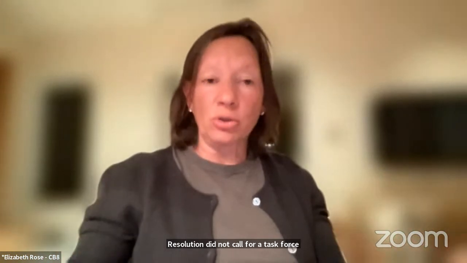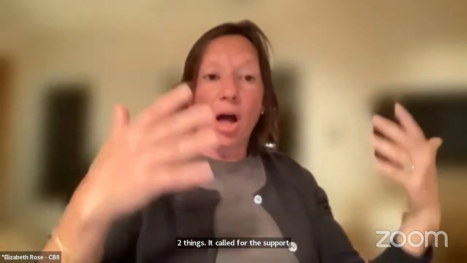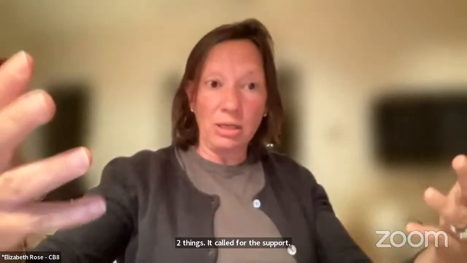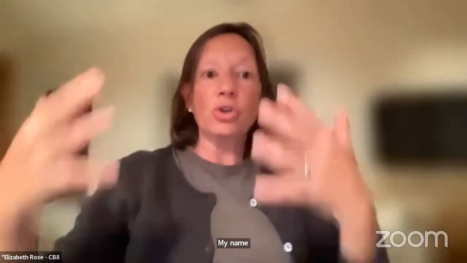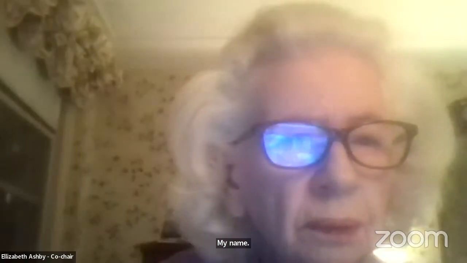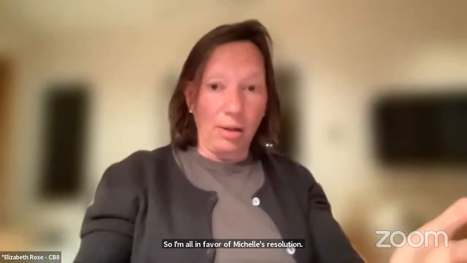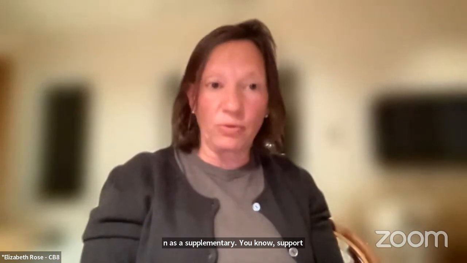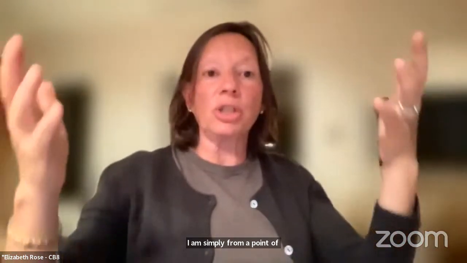accurate. Craig's resolution that we voted on and which passed did two things. It called for the support of creating residential zoning out of currently commercial and manufacturing zones, and it called for the creation of a task force to study this issue. So I'm all in favor of Michelle's resolution as a supplementary support for creating a task force. I am simply, from a point of information perspective, clarifying that Craig's resolution included the call for a task force. Thank you. I heard it that way too.